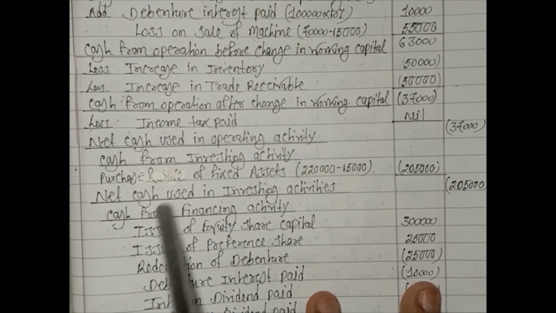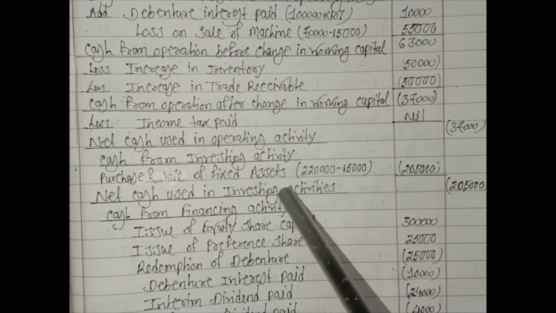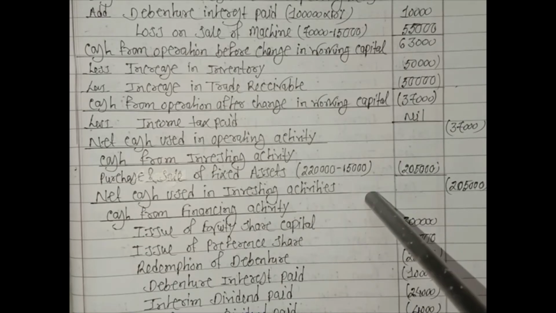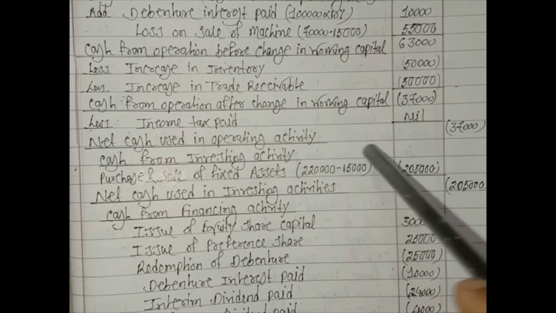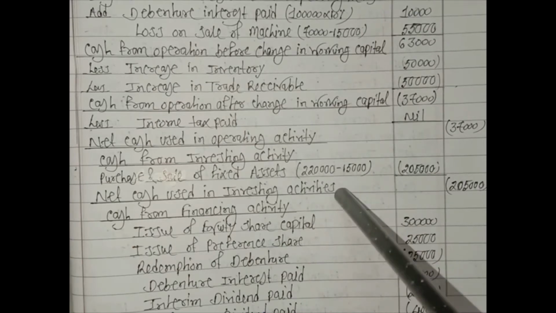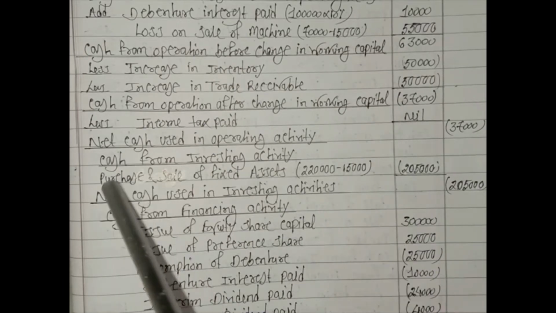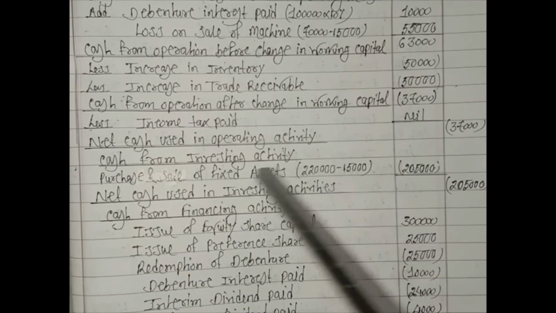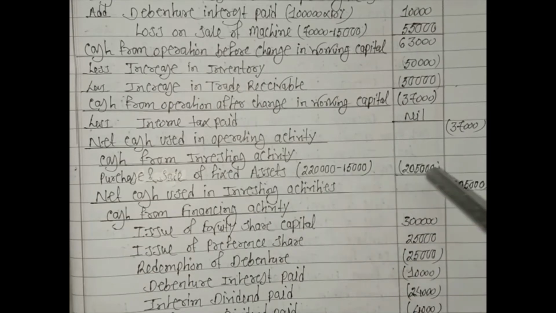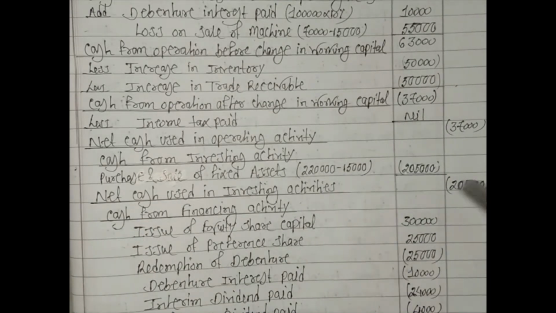Now cash from investing activity. In that particular case you find the purchase of fixed asset as well as the sale of fixed asset. We already find the sale of fixed asset happened at 15,000, but in the calculation, that is in workings, the purchase of fixed assets also involved 2,20,000, which I will discuss after this sum. So purchase of fixed asset is 2,20,000 and sale of fixed asset is 15,000, which results in 2,05,000. It means net cash used in investing activities is 2,05,000.